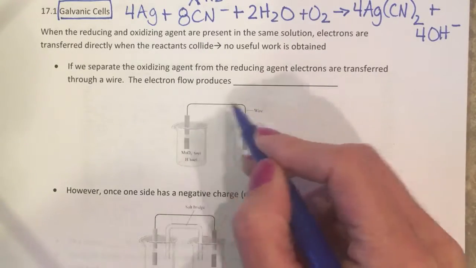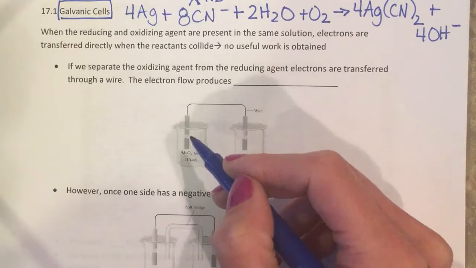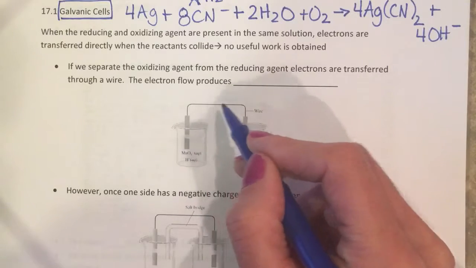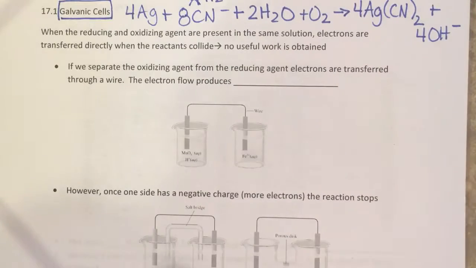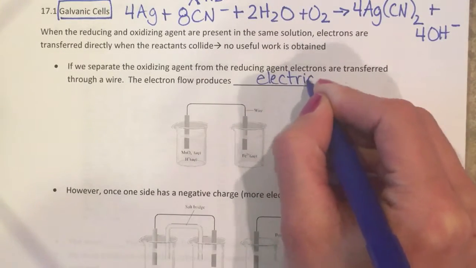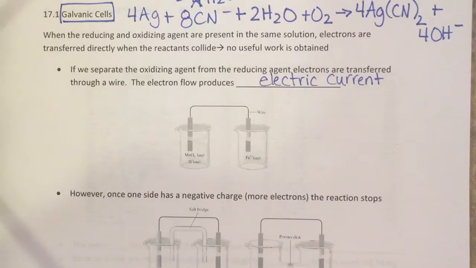Now we're going to connect them with a wire. What's going to happen is as something's being oxidized, the electrons are leaving, they're moving towards the thing that's being reduced, and the electron flow is going to actually produce electric current. I can make electricity with these reactions.